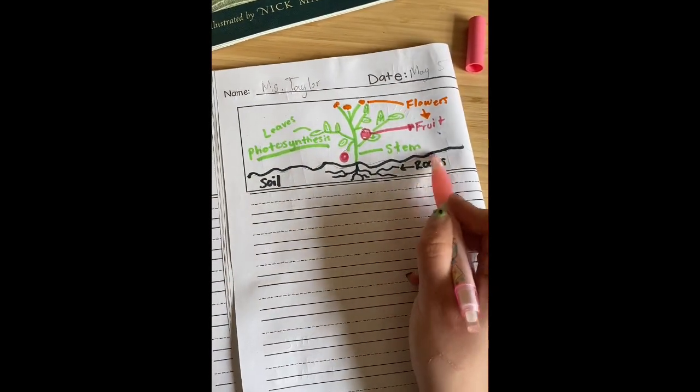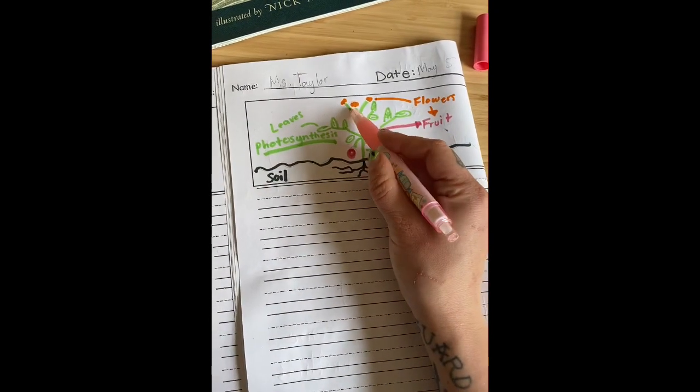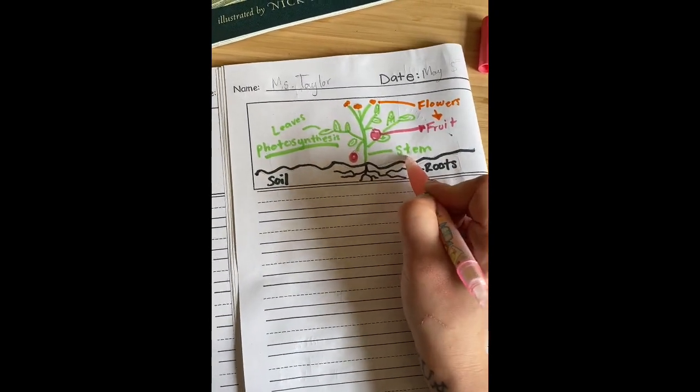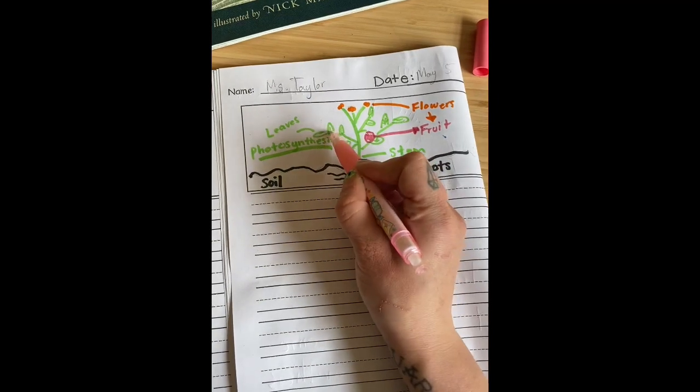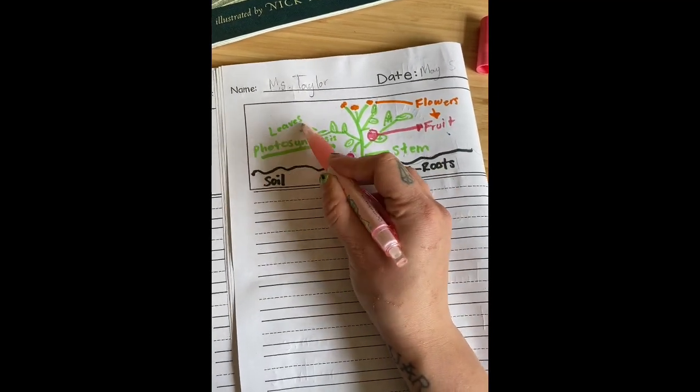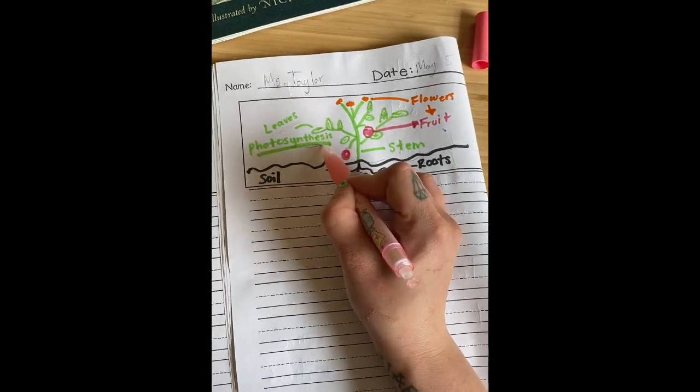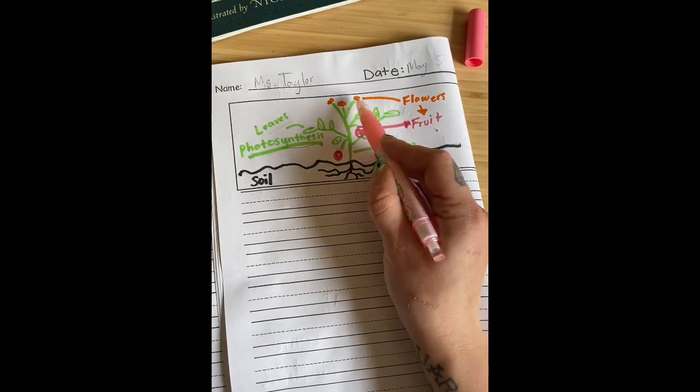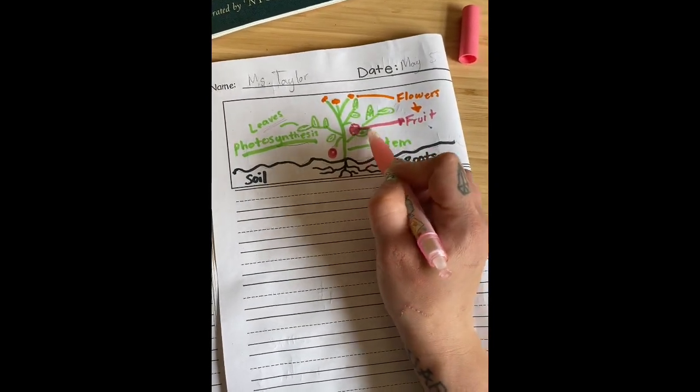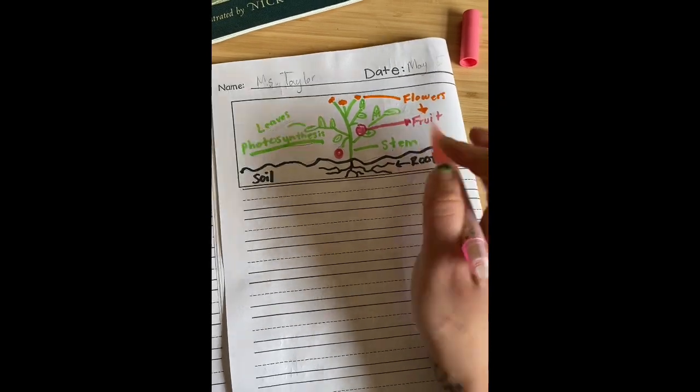Okay, so we have soil, roots, and then we have the stem that comes from the roots. And then we have leaves that make photosynthesis from the sun. And then we have flowers, and the flowers turn into a fruit.